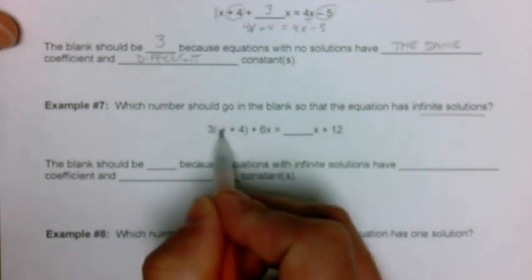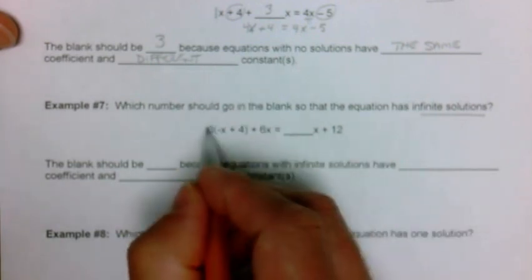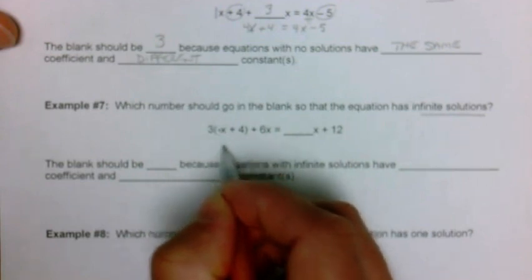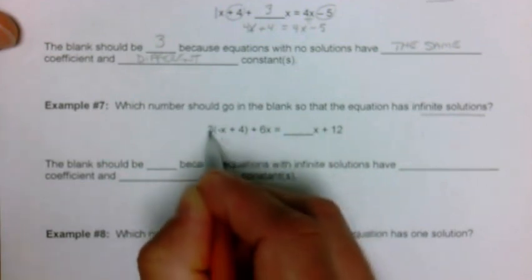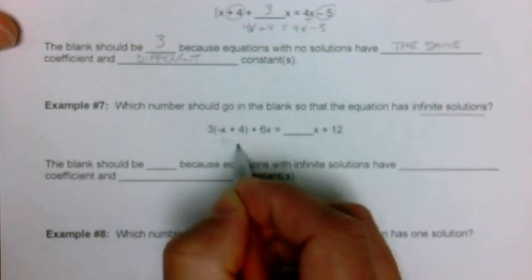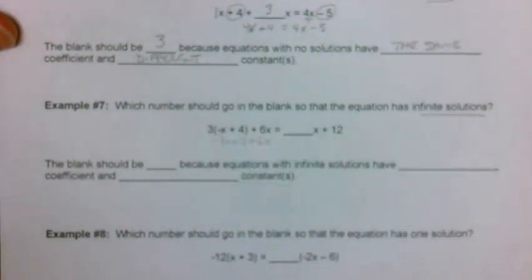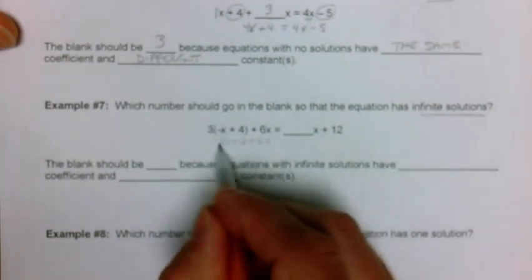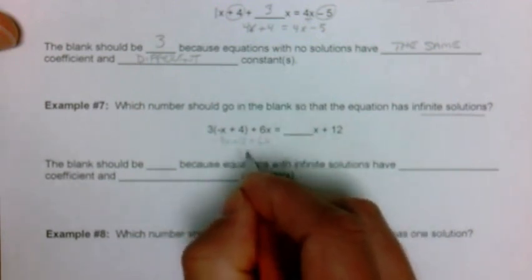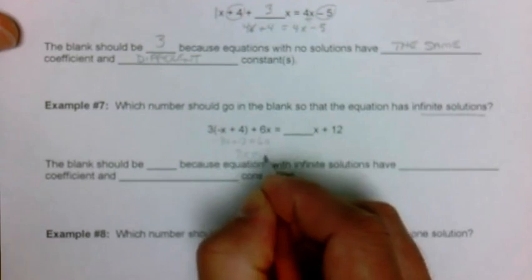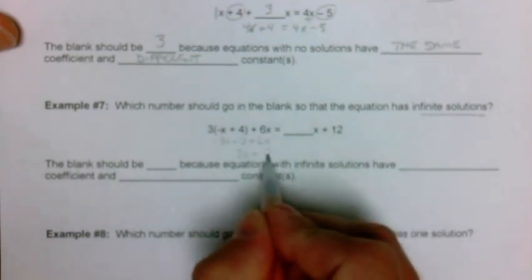So we're going to start off by using the distributive property. 3 is going to multiply -1x, which is -3x, and 3 is going to multiply 4, which is +12, and I'm just going to bring down this 6x. Now I notice on the left-hand side that I can still combine -3x and 6x. -3x plus 6x is 3x. So the left-hand side is going to simplify to 3x plus 12.